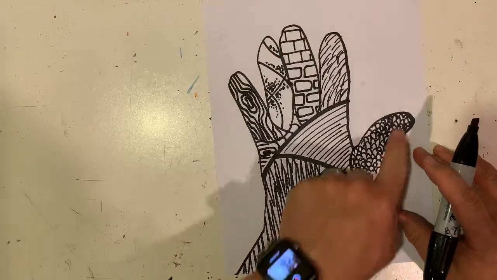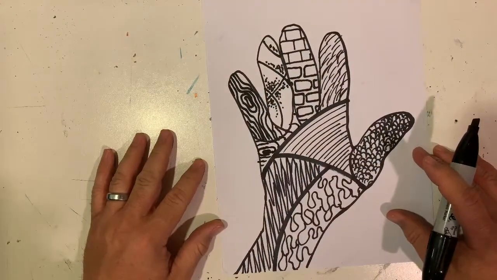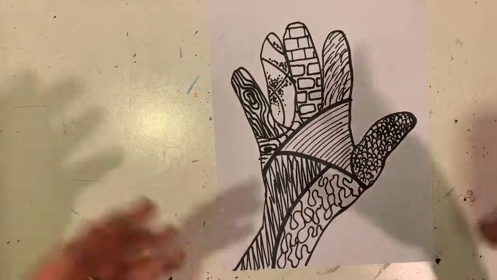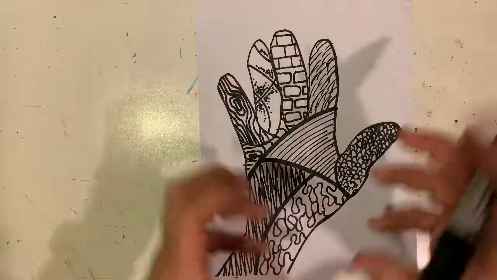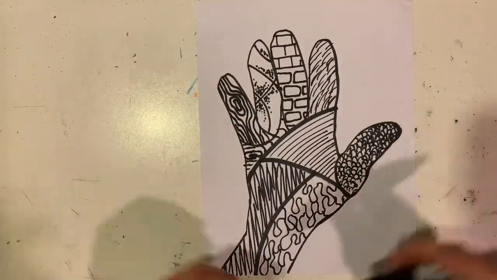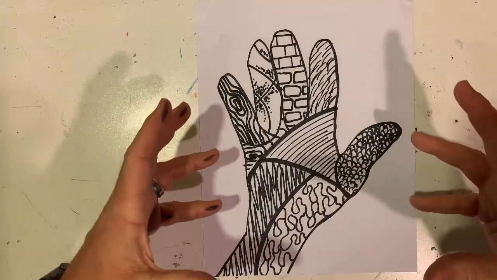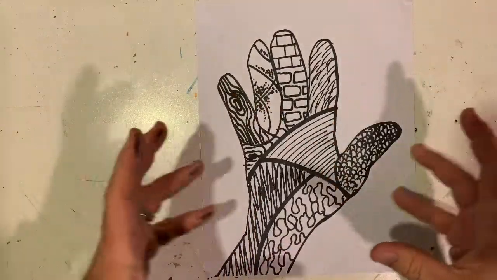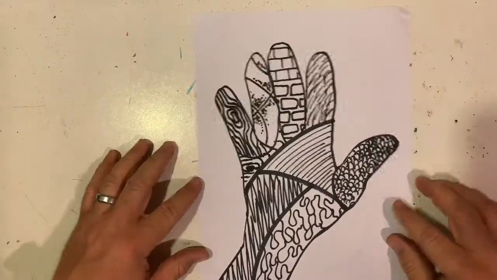So we filled our hands with all sorts of different types of textures. How you break up your hand is completely up to you. If you don't want as many spaces, don't break it up as much. If you want more spaces and more textures, then draw as many crisscrossing lines as you can to start it off. Now, this is a clear example of positive space. Everything's going on inside the hand, and we've got a lot of negative space out here.